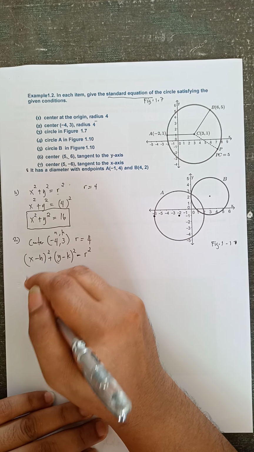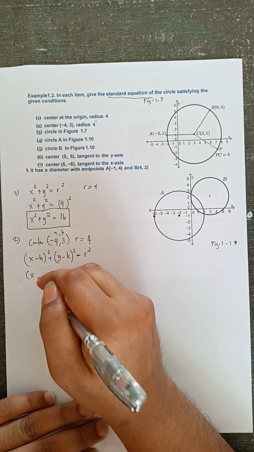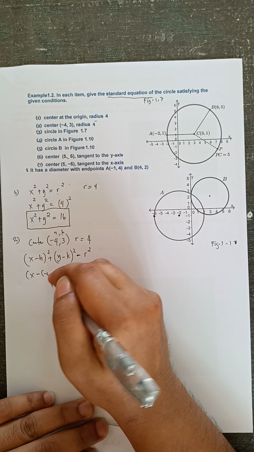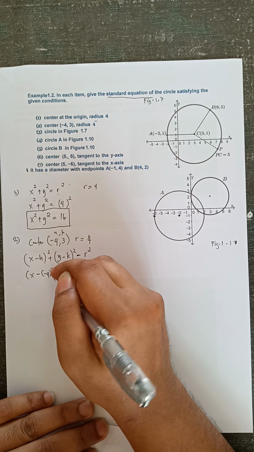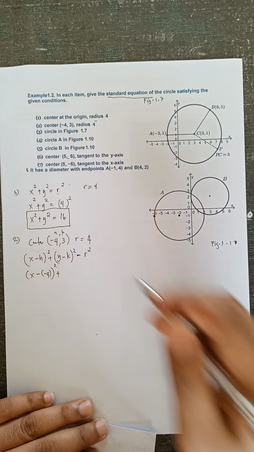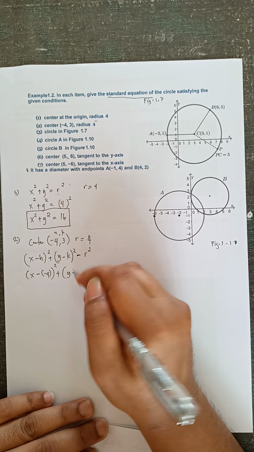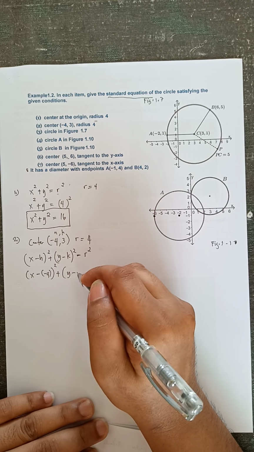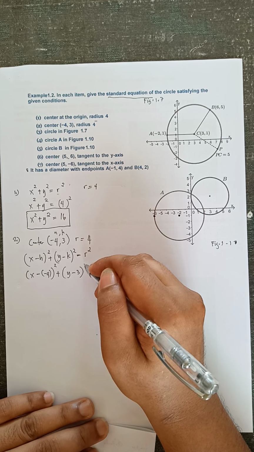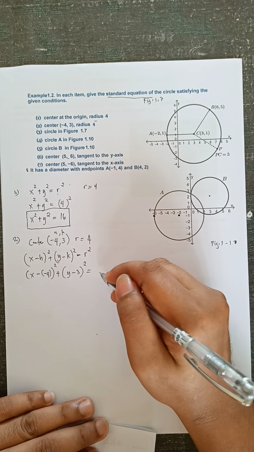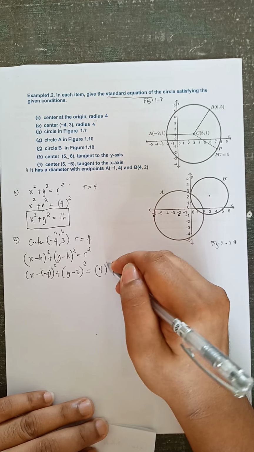We have (x minus our h, which is -4) squared plus (y minus our k, which is 3) squared, that is equal to r, which is 4 squared.